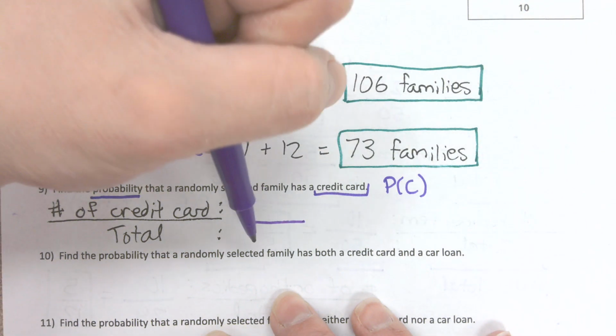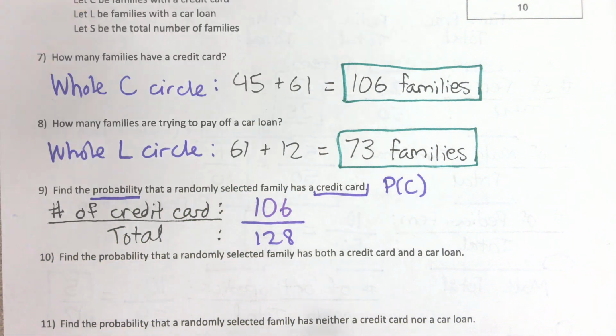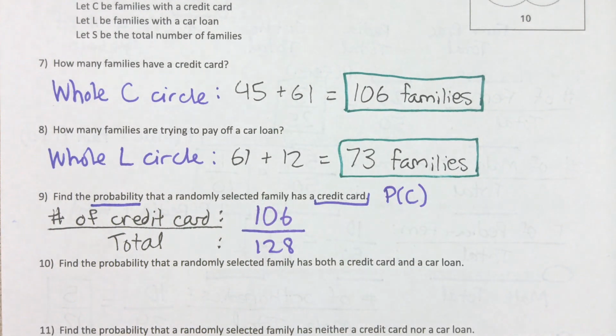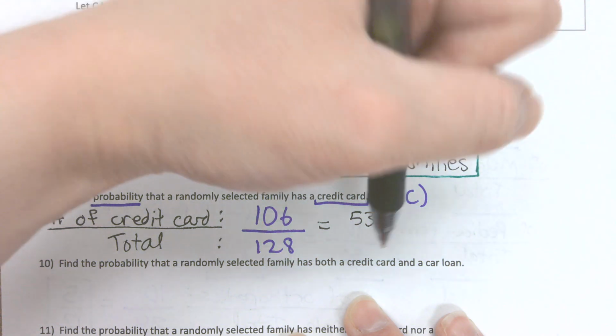Let's start with the total. There's 128 families. They told us that at the beginning. And we want to put the number of families with credit cards on the top. That's 106. That's why we did 7 and 8 first, so that we have these numbers. As always, do not forget to simplify. This reduces to 53 over 64.